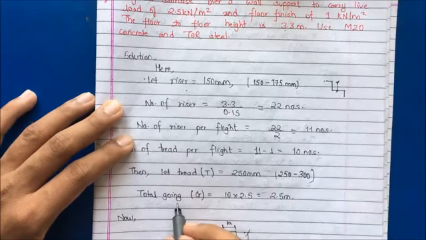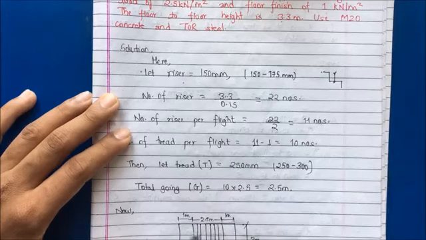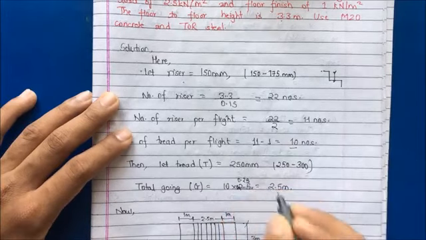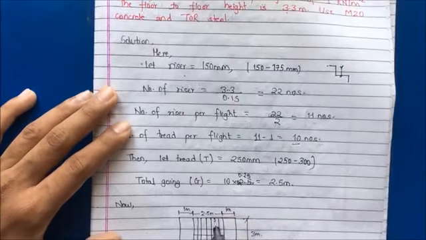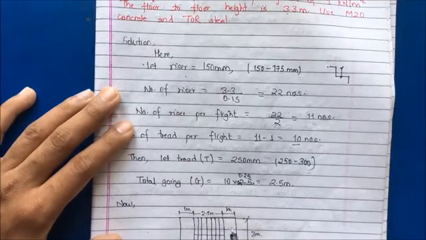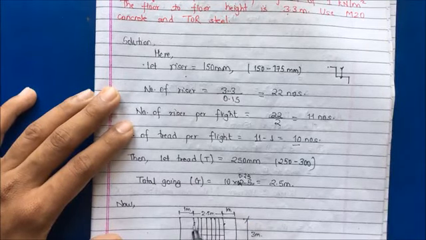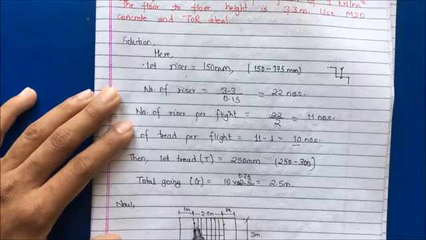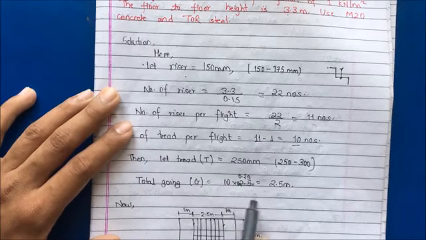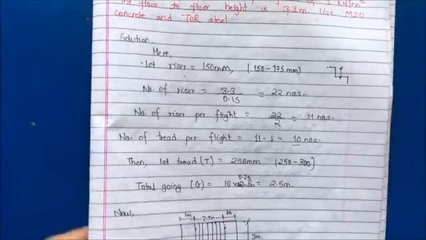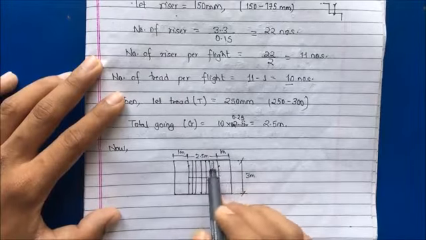Then the total going, this is the total length per flight, 10 into 0.25, so 2.5 meter. As you can see, this is the total going, from this to this, from the first riser up to the point before the landing. I hope you understand this point. So this is the plan of the staircase.